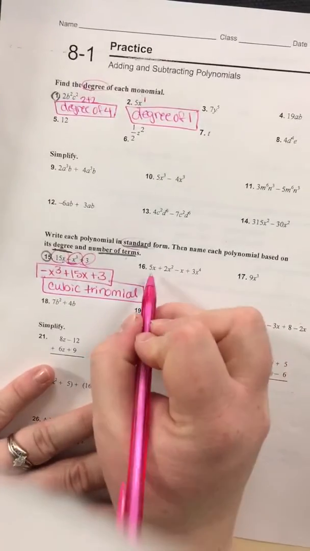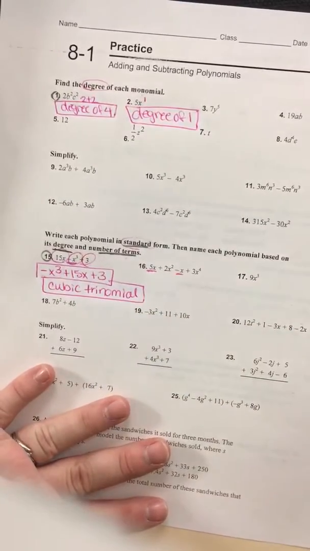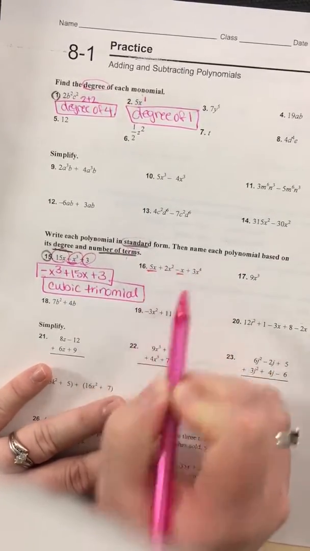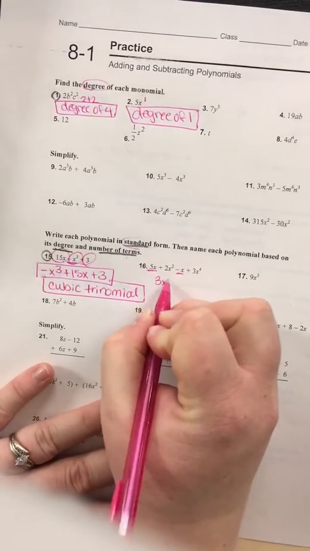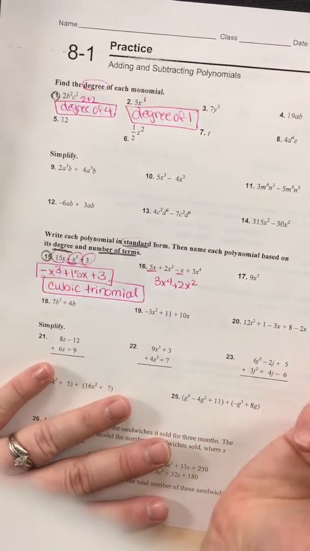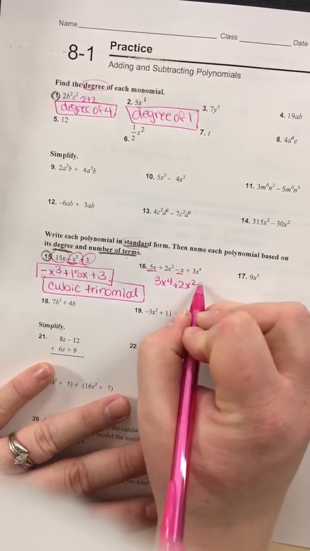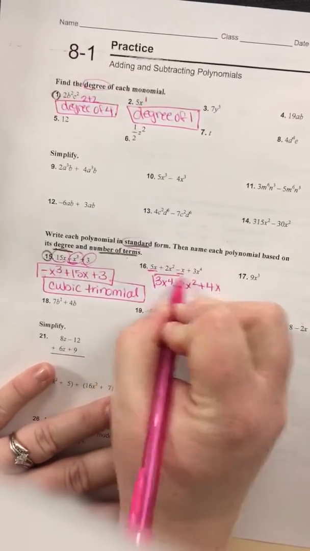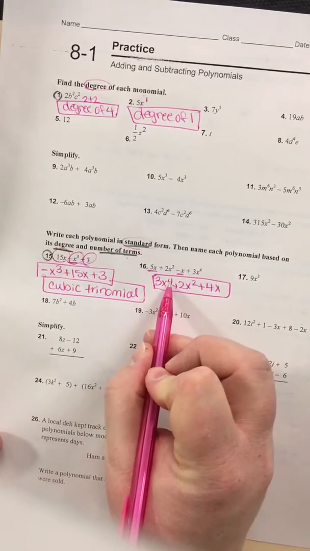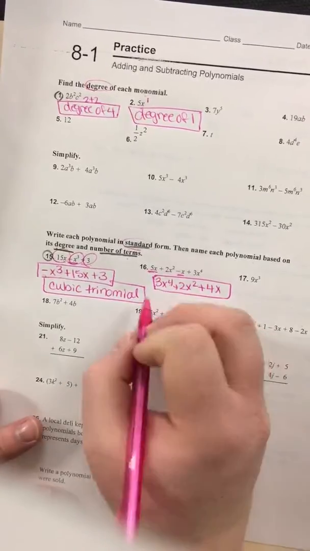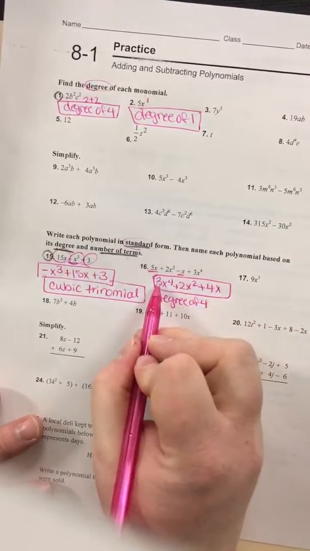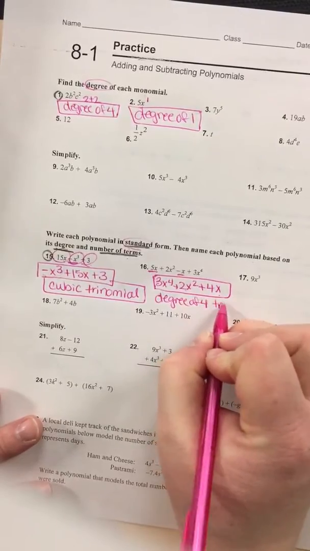So if you looked at 16 already, you see the 5x minus x can be combined. We have to do that, okay? You need to write it in standard form. Which one has the highest degree? That 3x to the fourth. So the 3x to the fourth plus 2x squared. Now I'm going to combine those two terms because I can. 5x minus x is 4x. Okay, that's standard form. Now, what degree is it? Degree of 4. Does degree of 4 have a special term? Nope. Degree of 4. And how many terms? 1, 2, 3 terms. So this is a trinomial also.